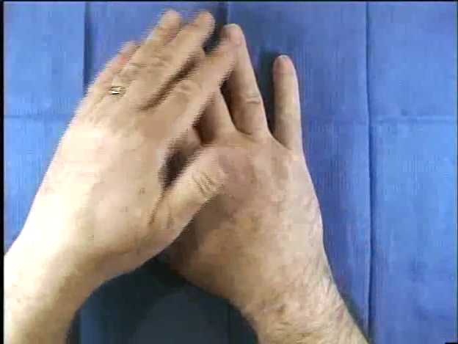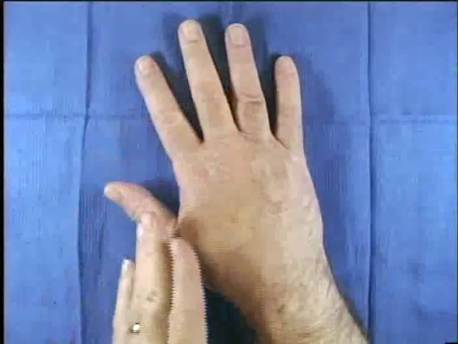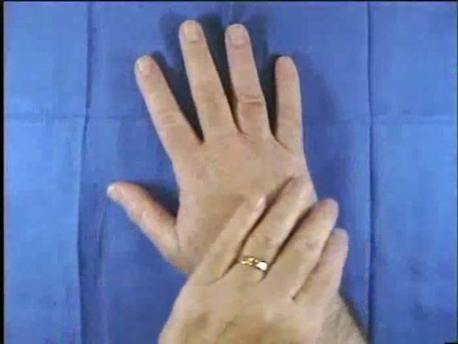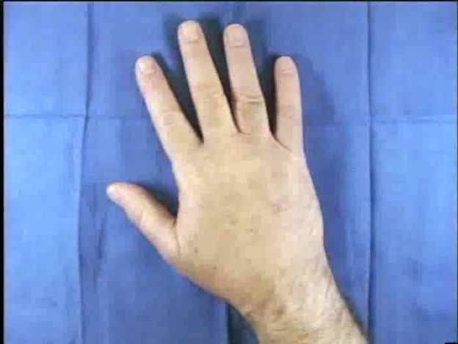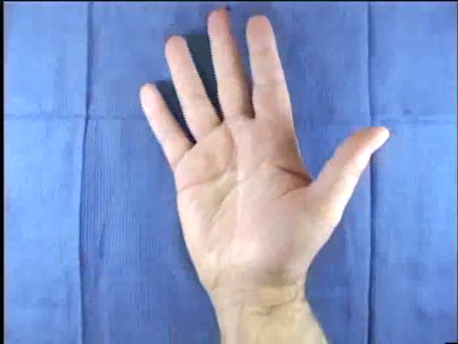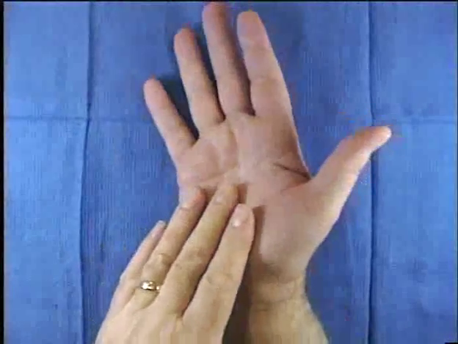Proximal, distal, radial side, ulnar side of each digit. Radial, ulnar side of the hand. This is the dorsal or extensor surface. Again, not the top, because it becomes the bottom when you're looking like this. This is the palmar or flexor surface. Dorsal, palmar, extensor.